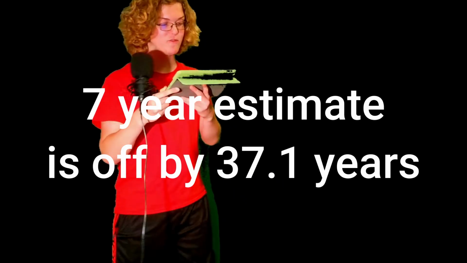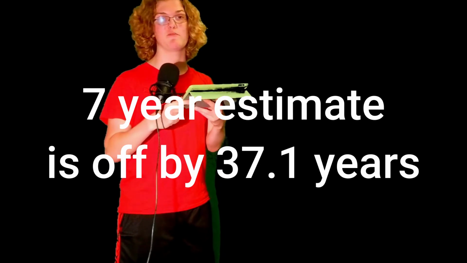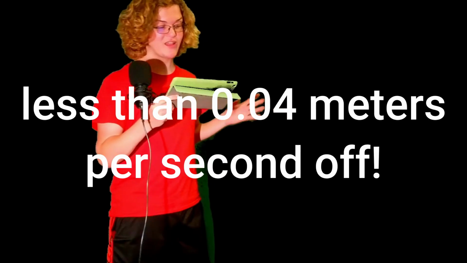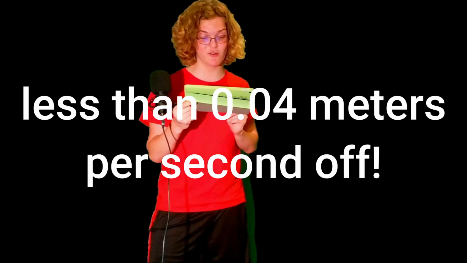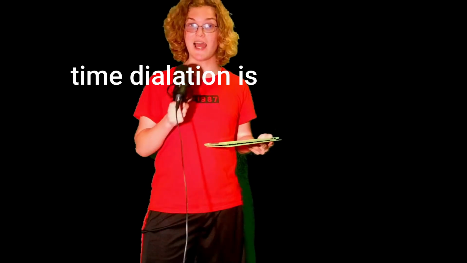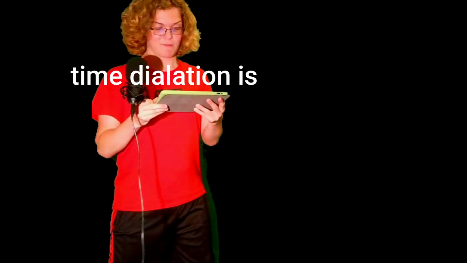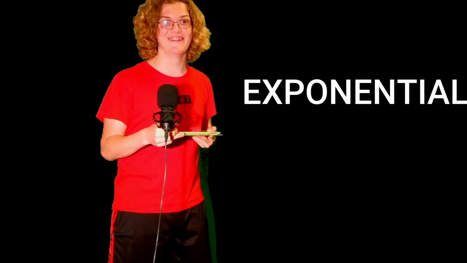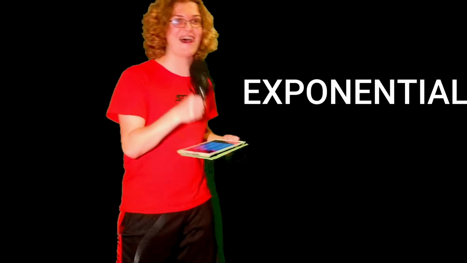The difference may seem too tiny to matter, but when working with numbers so large, it can have a grave impact, which has shown how the movie's 7-year estimate is 37.1 years off, despite the observer velocity being less than 0.04 meters per second off. This is because time dilation is, I forget the word. Exponential. That is the word.